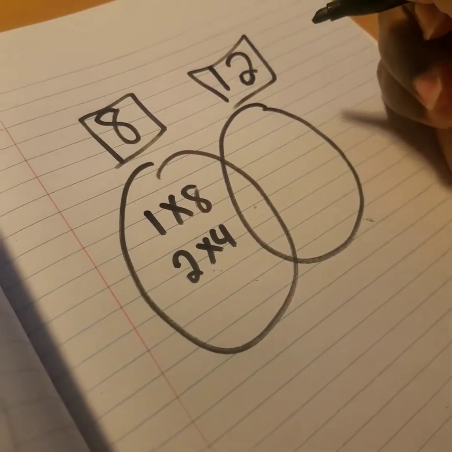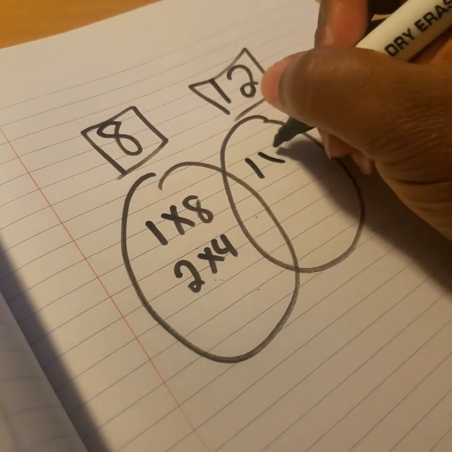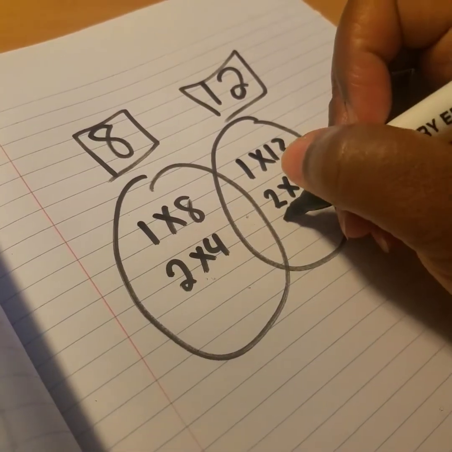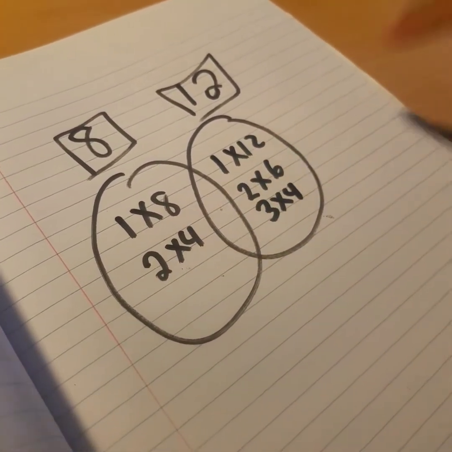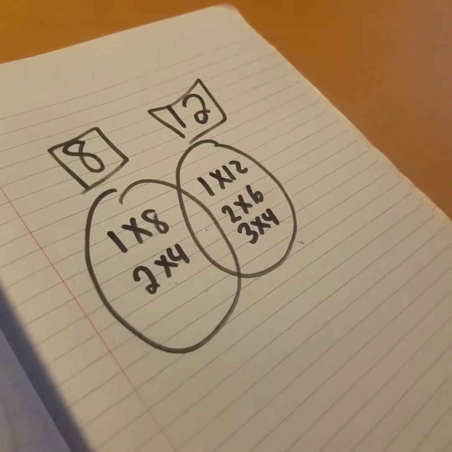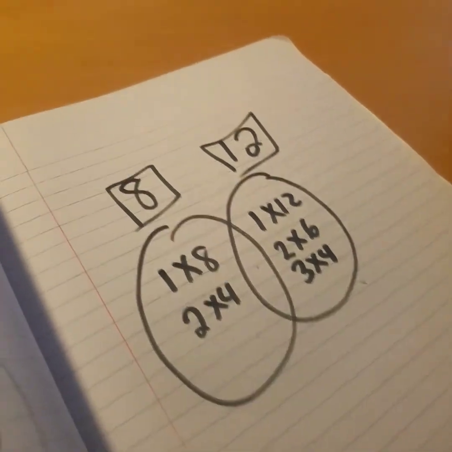Let's do it for 12. 1 times 12. 2 times 6. 3 times 4. And then it's starting to repeat, because then we would have 4 times 3. We have all of our factors for both numbers.